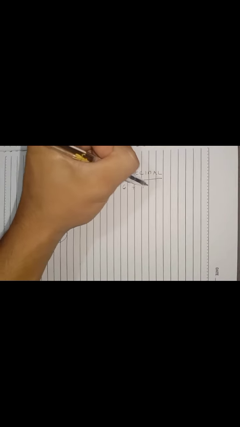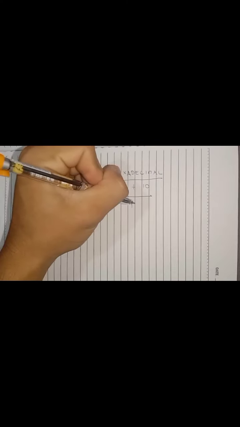So what about the hexadecimal system? Notice that it is composed of two words, hexa and decimal. Hexa corresponds to 6 and decimal corresponds to 10. If we add 6 plus 10, it will give us 16, a base 16 number system. So we need to know the numbers that correspond between the decimal and the hexadecimal system.